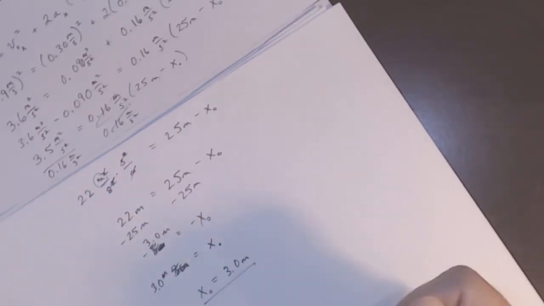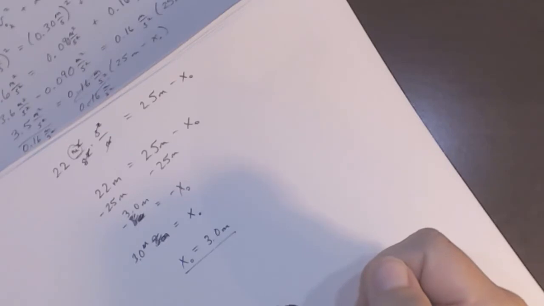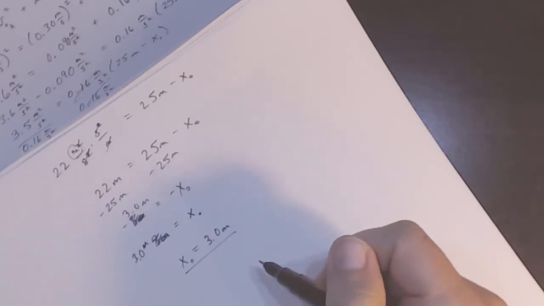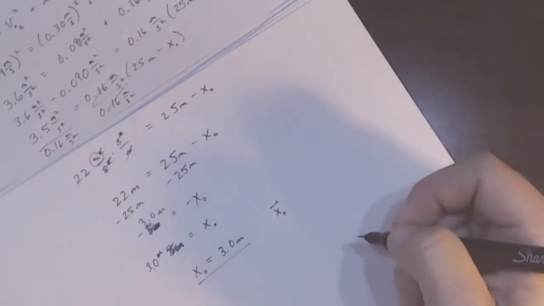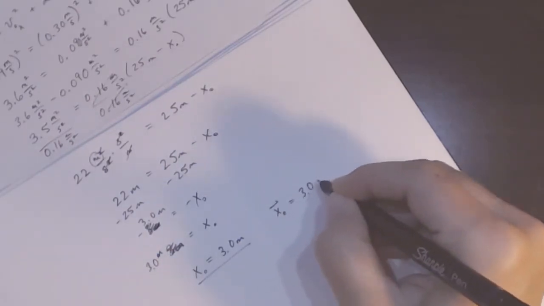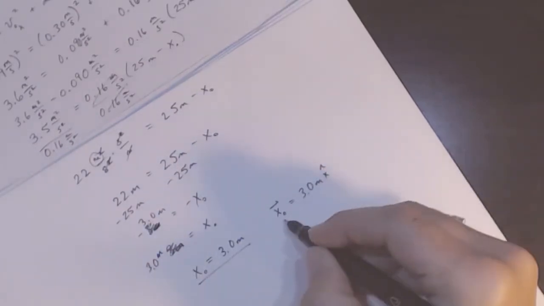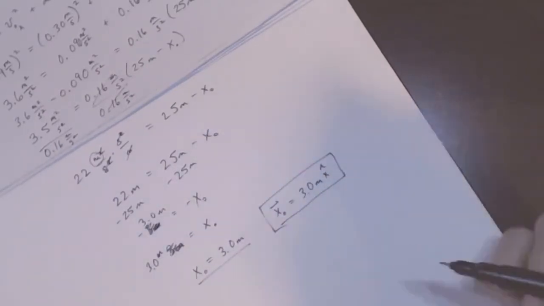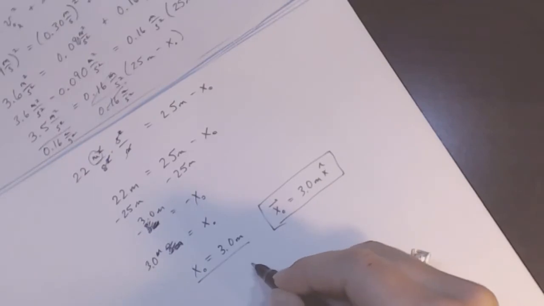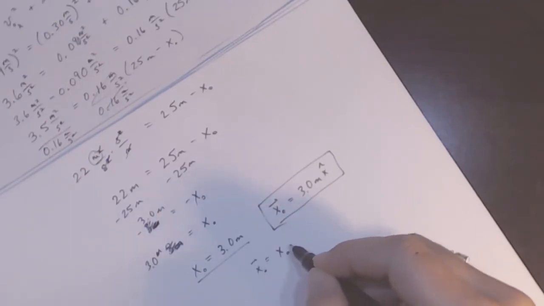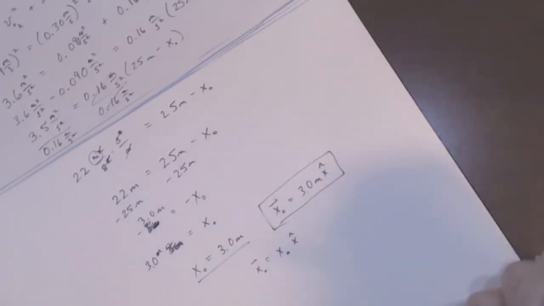All right, so this is the location, the component of your position. If I want to write it as a vector, the initial position x naught would then be 3.0 meters x hat, where x naught, the vector, is this magnitude times x hat.